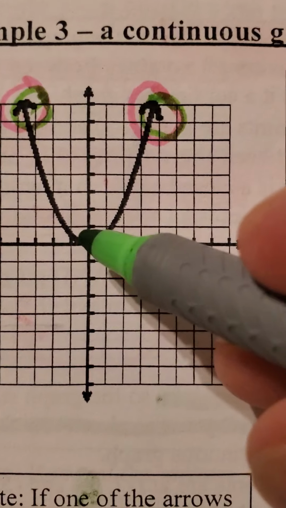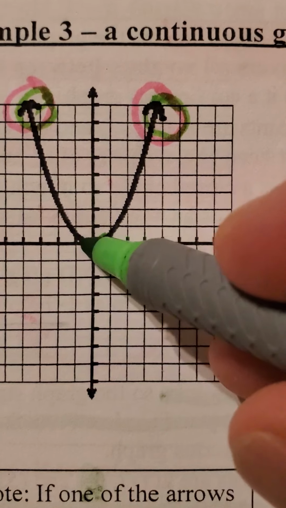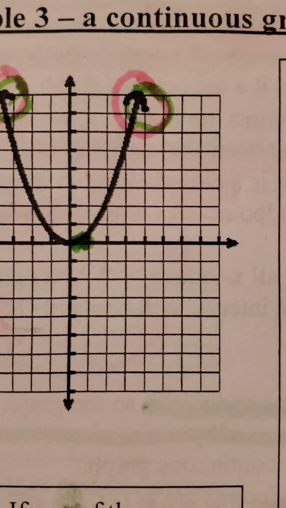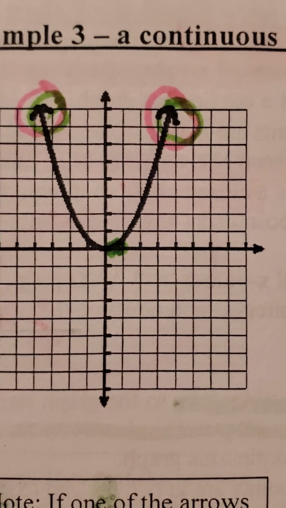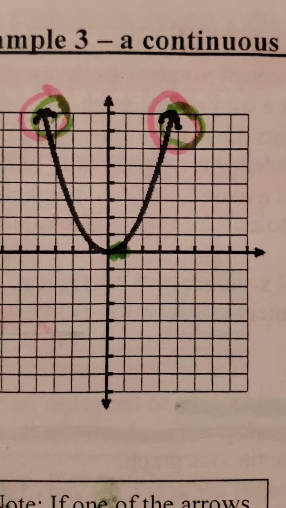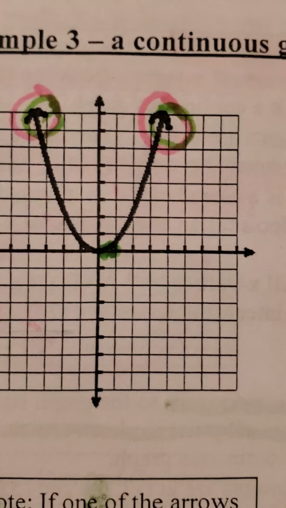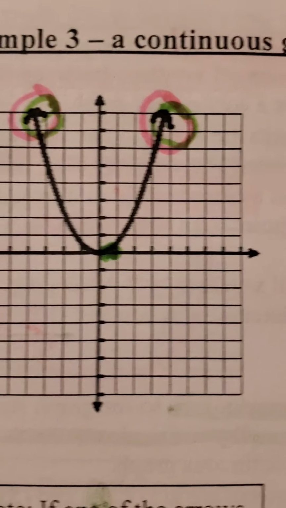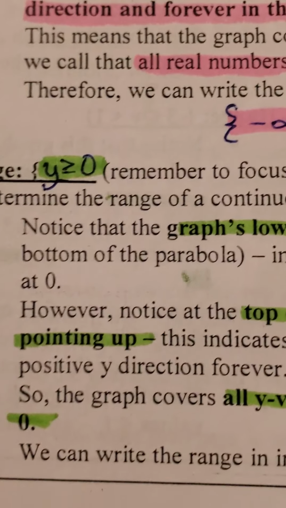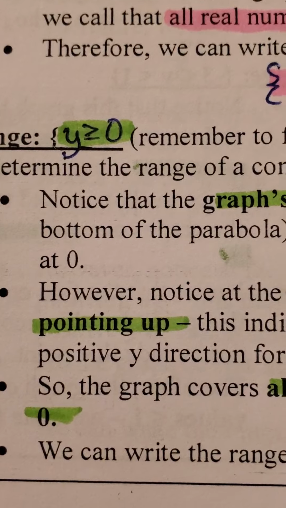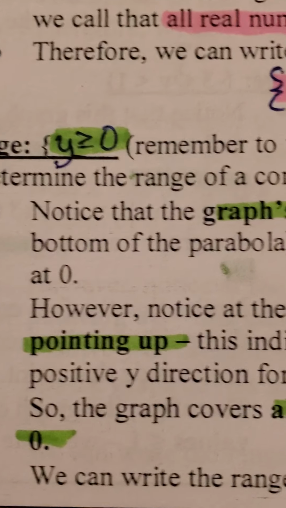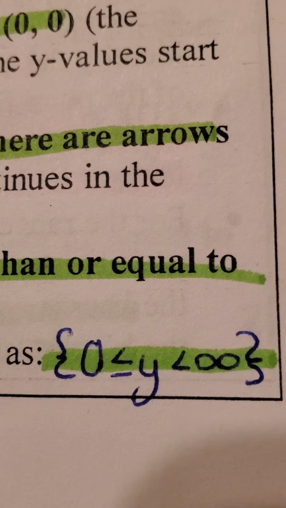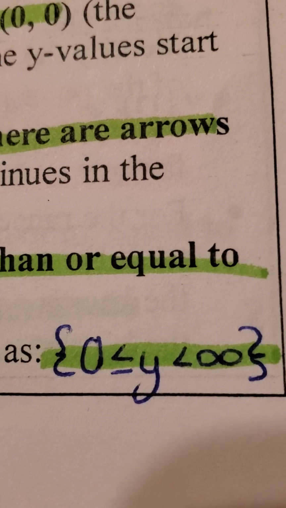So the lowest my graph goes down here at the bottom is 0. That's right there at the origin, 0. The highest it goes, I'm pretty sure you guys agree, is going to be positive infinity, because it's never going to stop going up and up and up because there are arrows pointing up. So my range, I could write it as y is greater than or equal to 0. That's one way. Or the other way, if you remember, 0 less than or equal to y less than infinity.